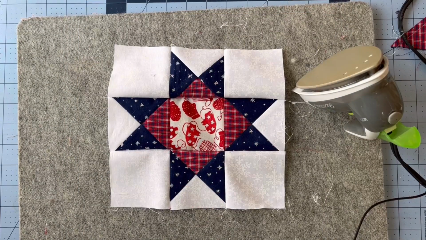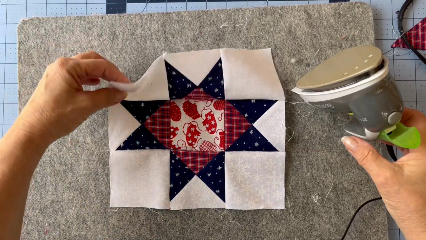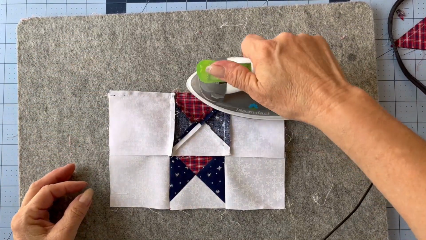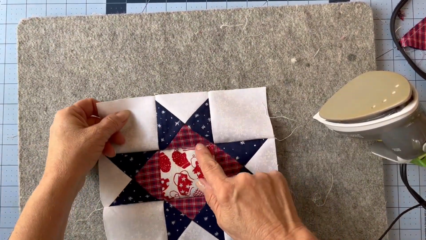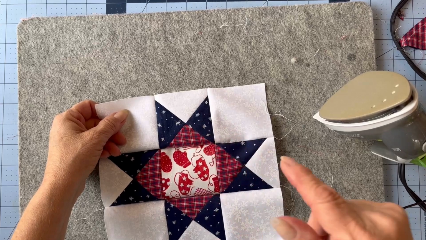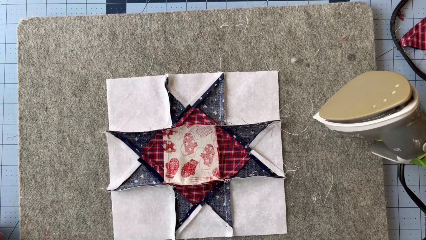Here you can see I've assembled the unit. Now I'm going to press. First, I'm going to set my seams, and then I'm going to press the seams open. There's so much bulk right in here that I want to make sure my seams are pressed open. I'll press them and then show you the final block.